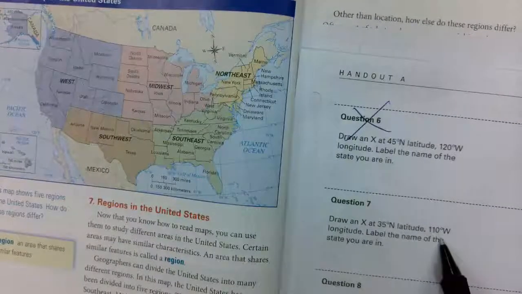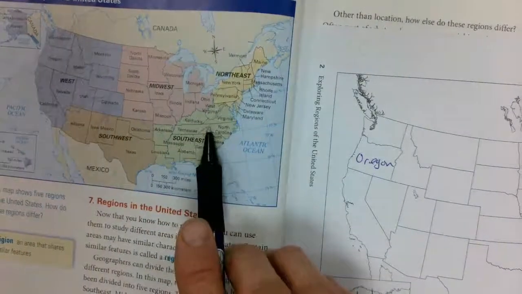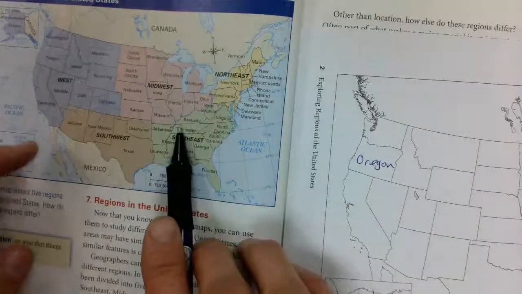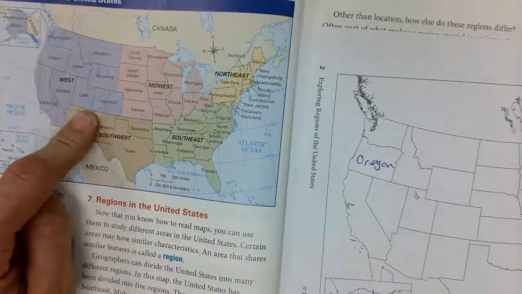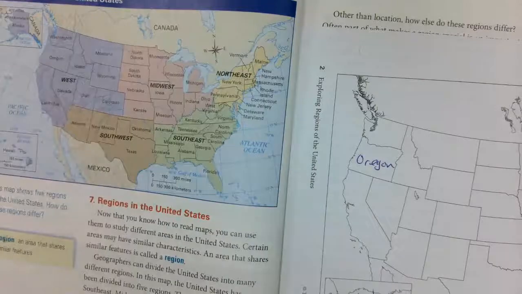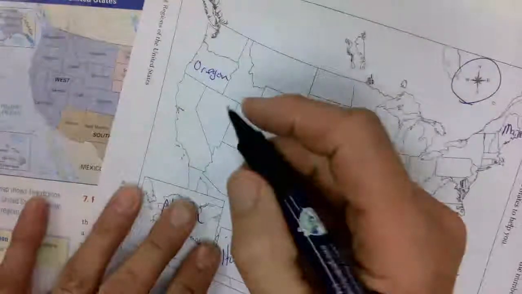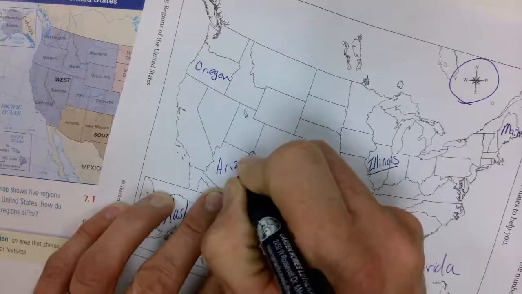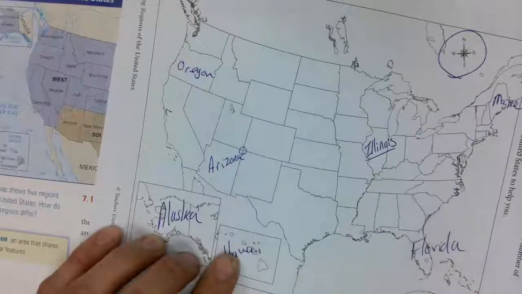Number 7. Draw an X on 35 and 110. Here's 35, and here's 115, 110. 35, 110 is going to be pretty close to those corners of states there. If we look carefully at the 35, we're going to be in Arizona. So put it on Arizona here. This is called the Four Corners because that's exactly where 4 states meet. Nowhere else in our country do all 4 corners come together like that. So we're in Arizona for number 7.